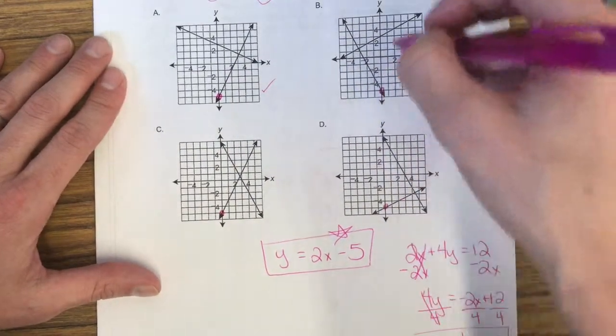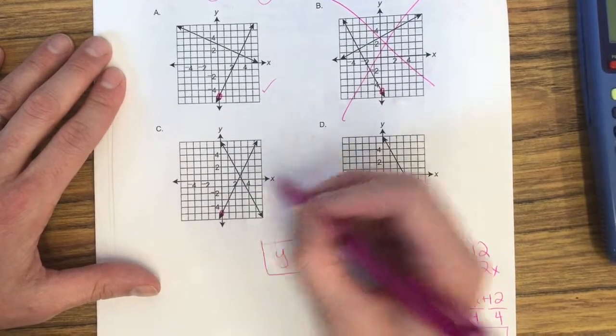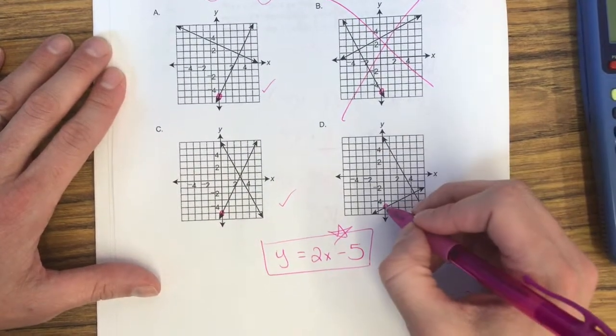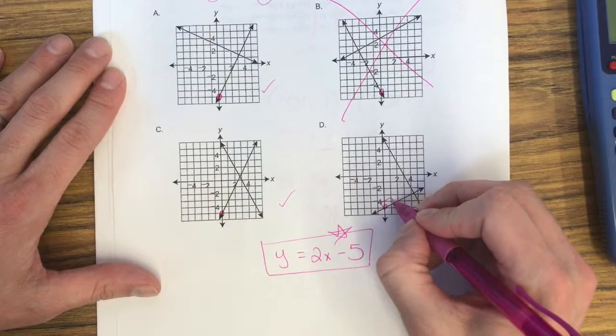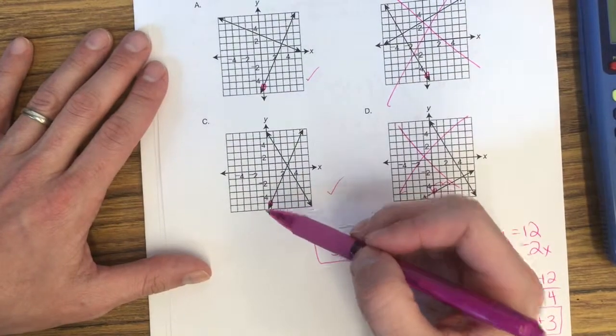You have a negative slope, so you're no good. You have a slope of 2, so that checks out so far. And you have a slope of positive 1 over 2, which is a half, so you're out. So I'm left with A and C right now.